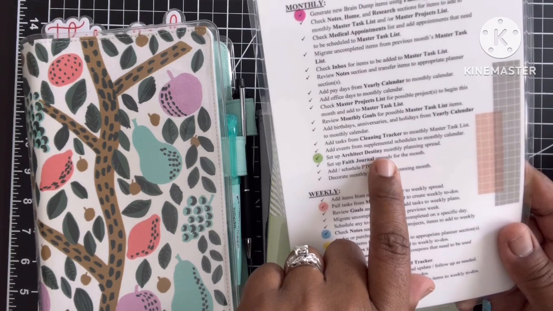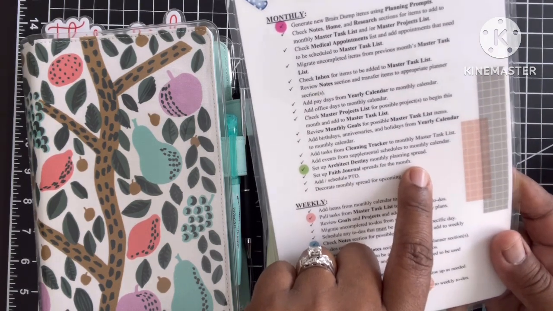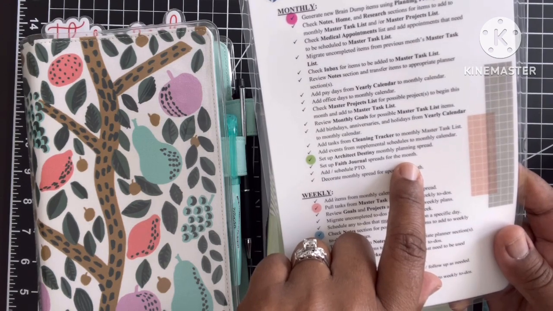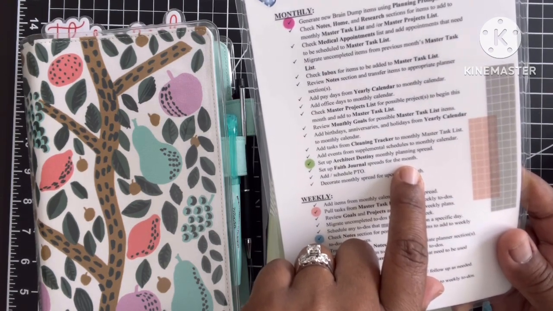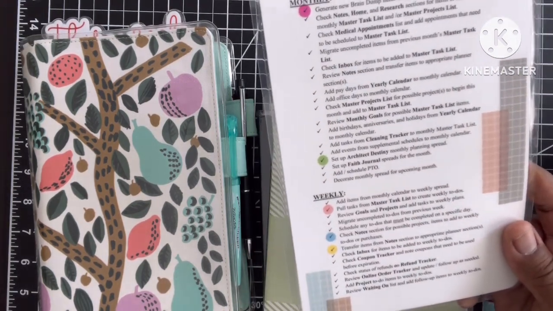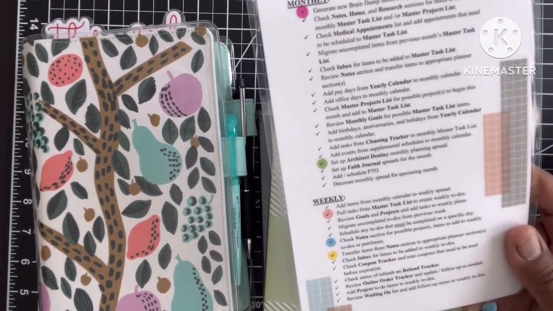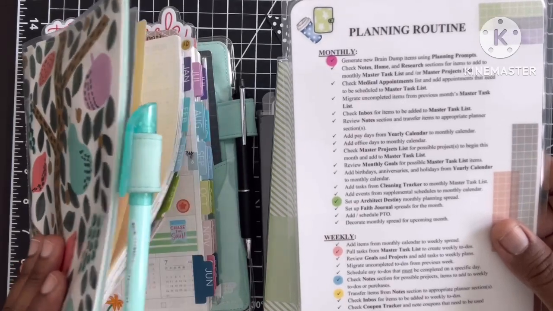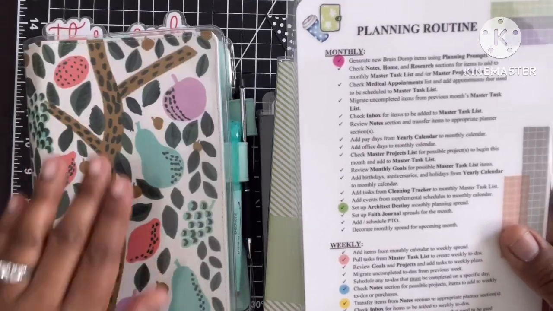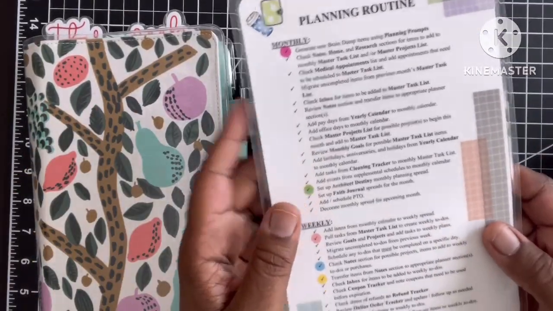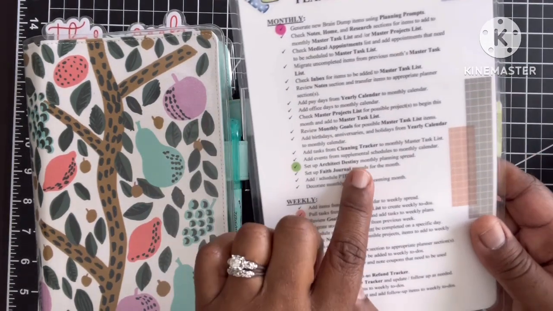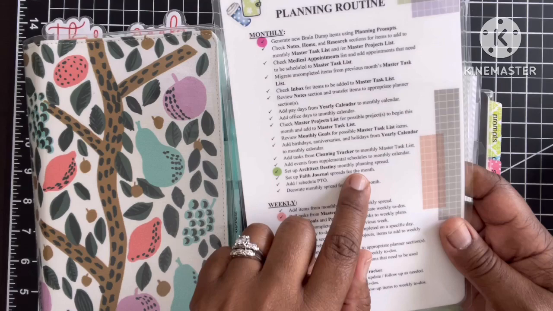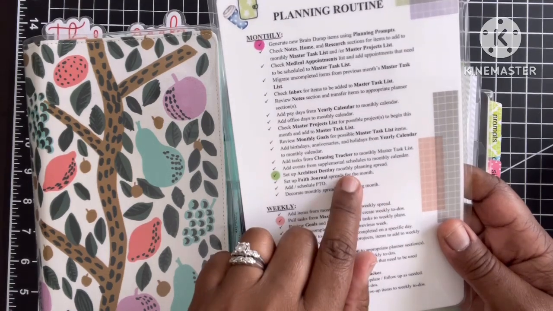Here, set up Architect Destiny monthly planning spread. Now, I did that all the way up until this year, and I did not do it this year because I just felt like it would be easier for me to plan Architect Destiny content in my monthly spread. And so that's what I had been doing this year. But prior, at first I had a whole separate planner for Architect Destiny. I felt like that was really too much.